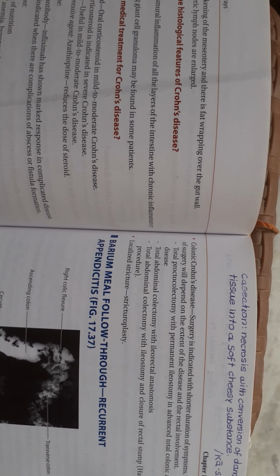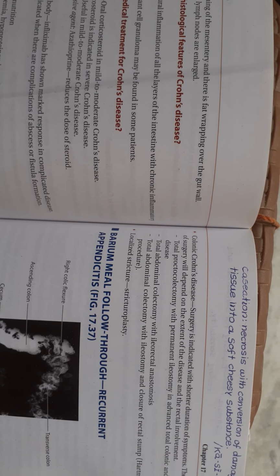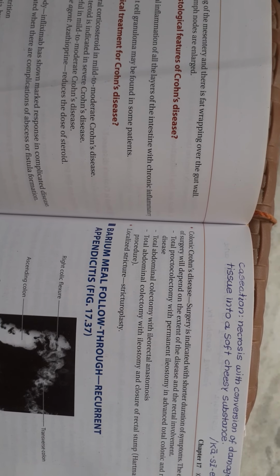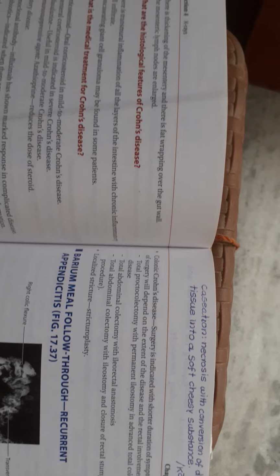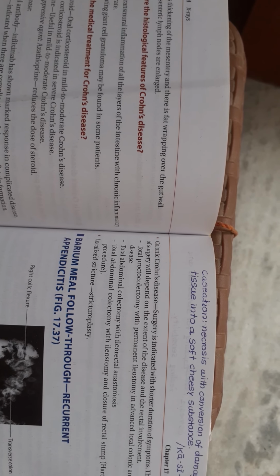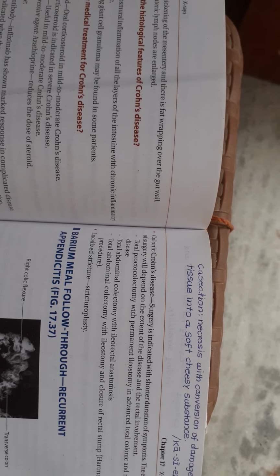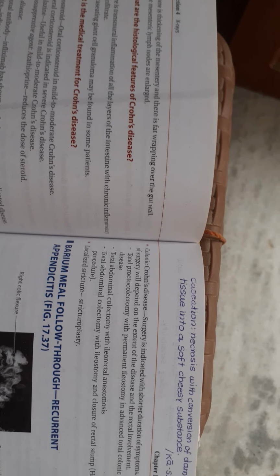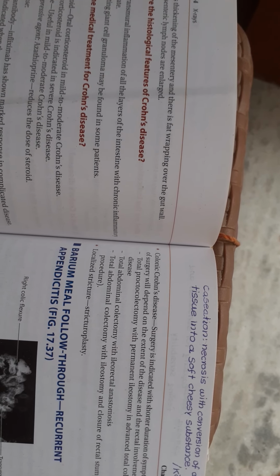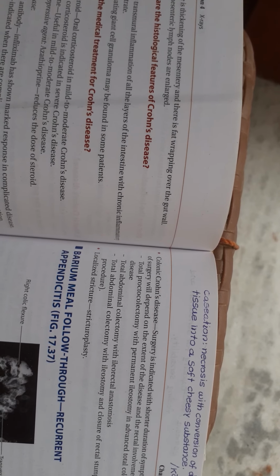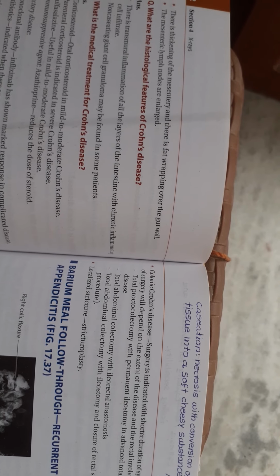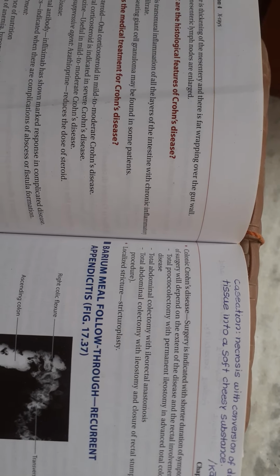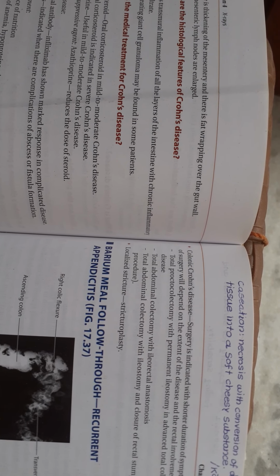In colonic Crohn's disease, surgery is indicated with shorter duration of symptoms. The extent of surgery will depend on the extent of the disease. With rectal involvement, total proctocolectomy with permanent ileostomy is advised. In total colonic and rectal disease, total abdominal colectomy with ileorectal anastomosis, or total abdominal colectomy with ileostomy and closure of the rectal stump.